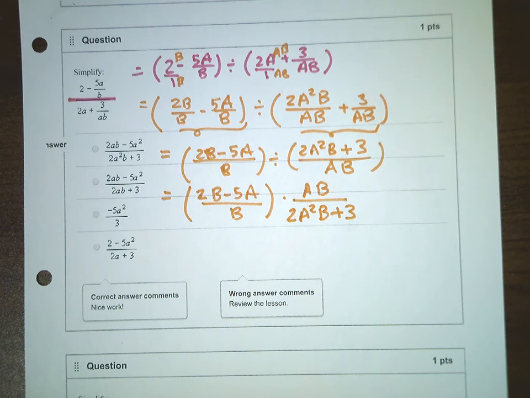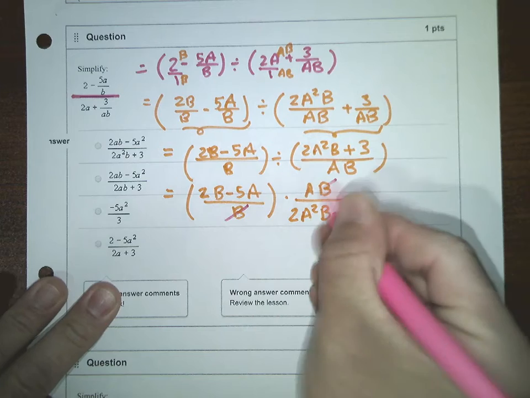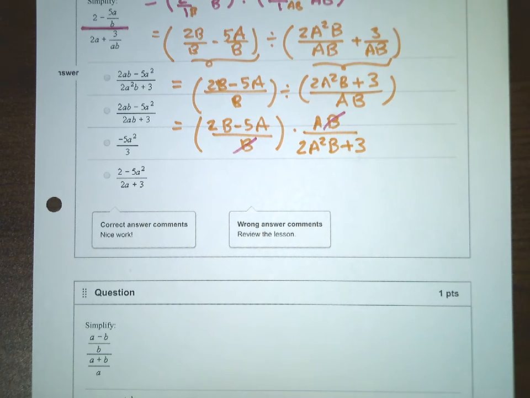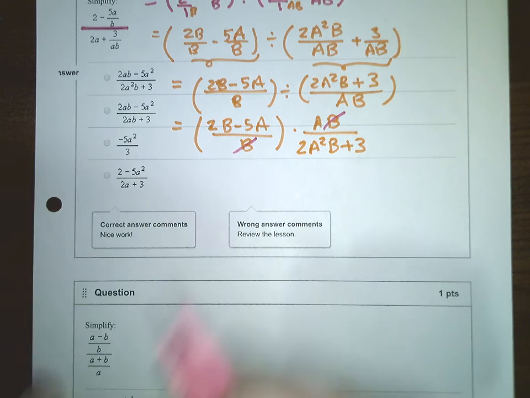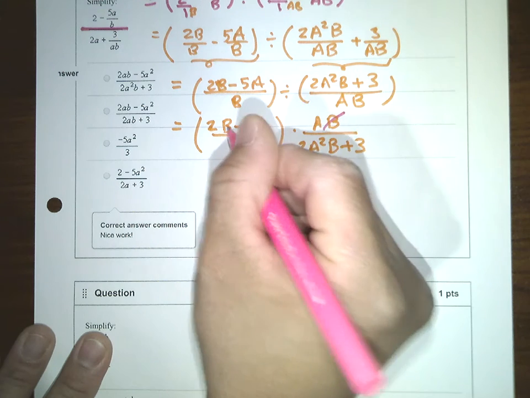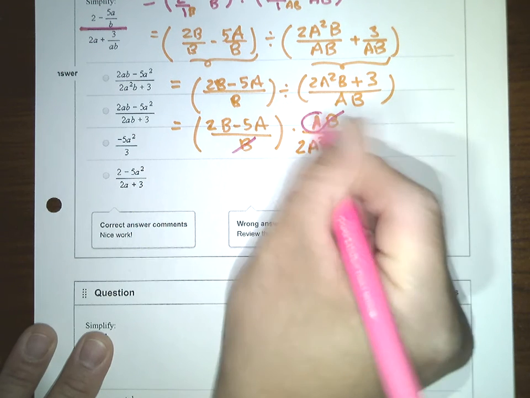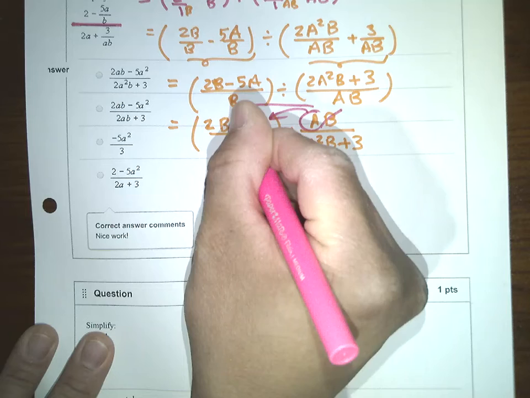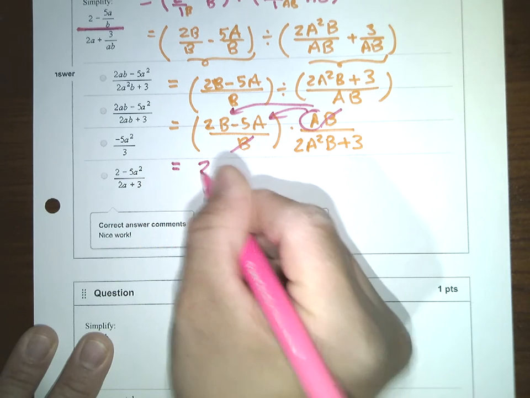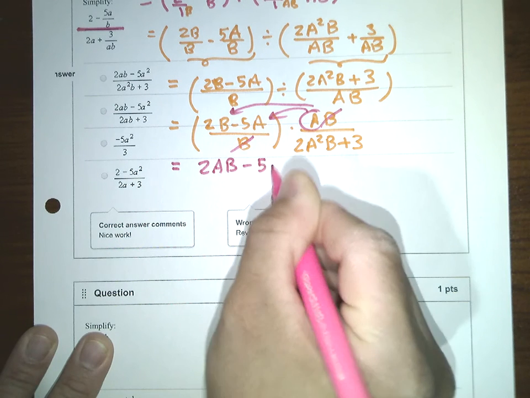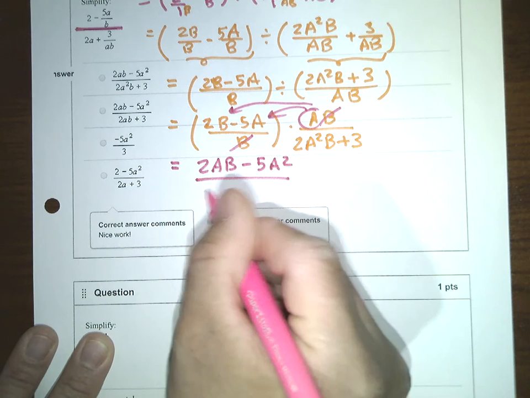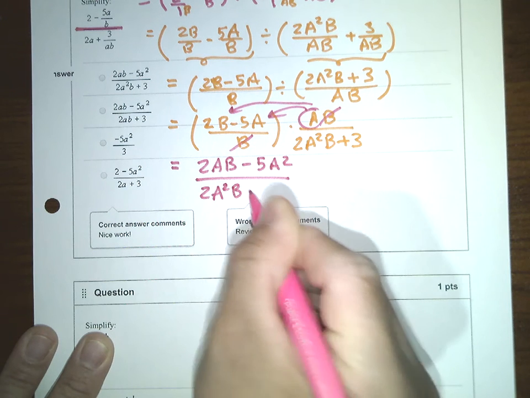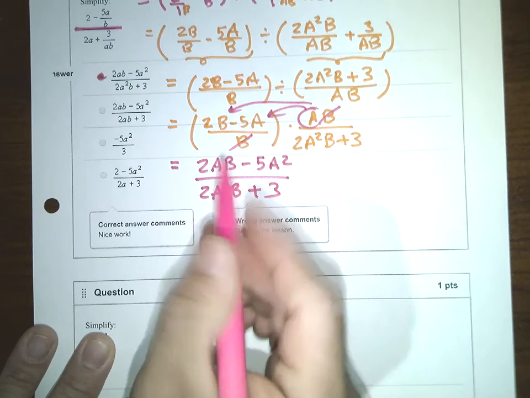And then if I see what happens, I can cancel out a common factor of b here, or divide out a b here. So then what's left is the (2b minus 5a) times a, but I'm going to go ahead and distribute this a here. So it's (2ab minus 5a squared) over (2a squared b plus 3). And that is my answer right there.